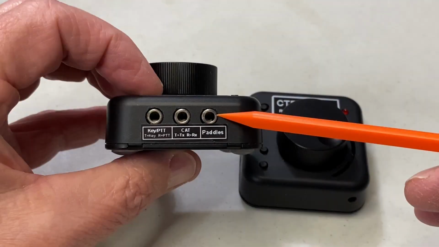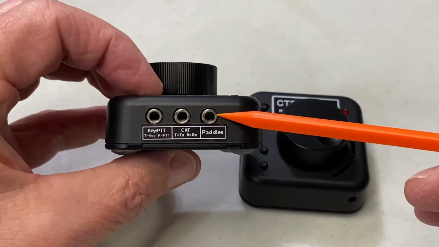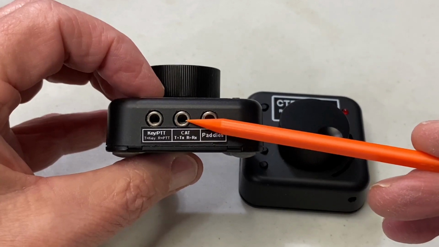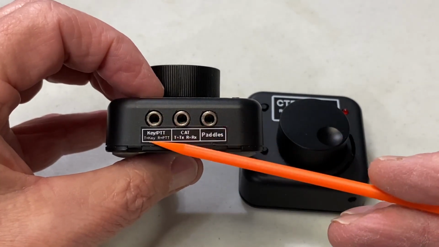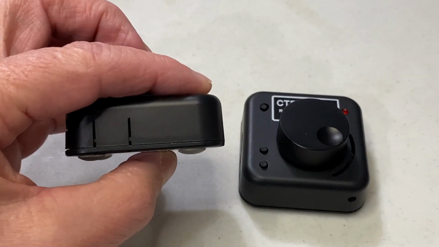To use the Micro's keyer, connect your paddles to the paddle jack on the right. The middle jack is used to connect your radio's CAT port using the appropriate cable. The jack on the left provides key and push-to-talk output signals for your radio. There are no connections on the right side.